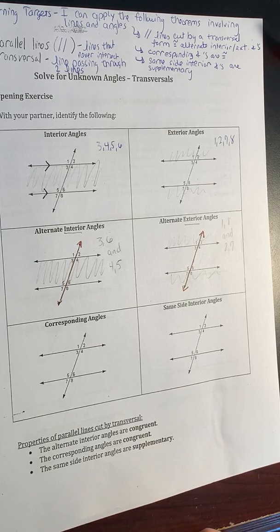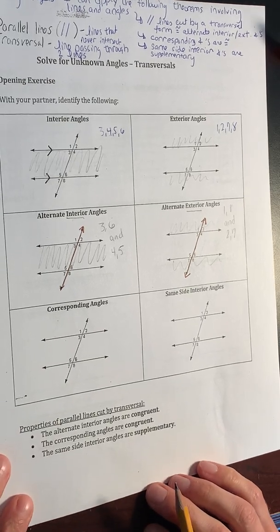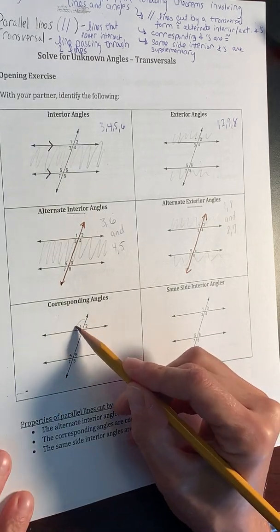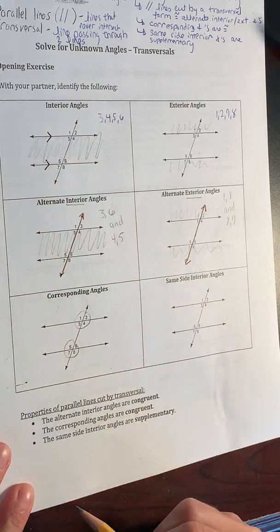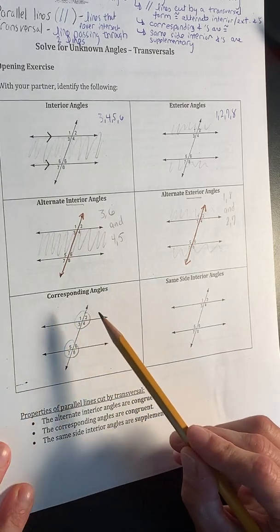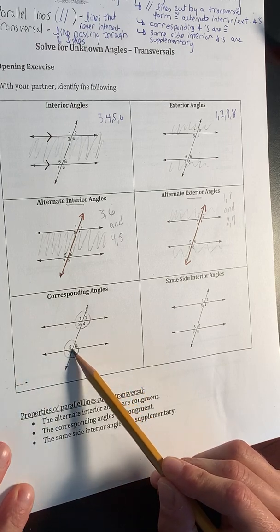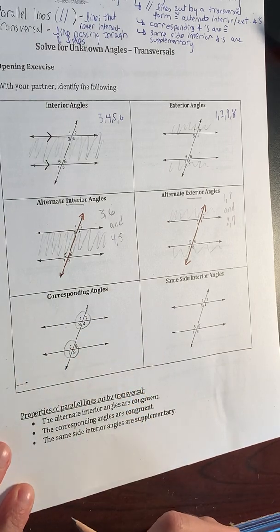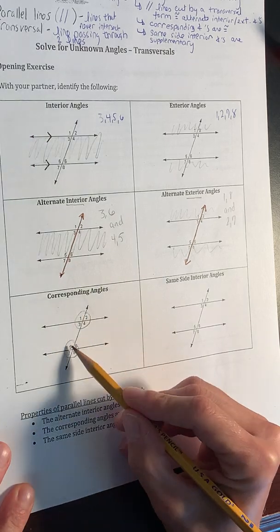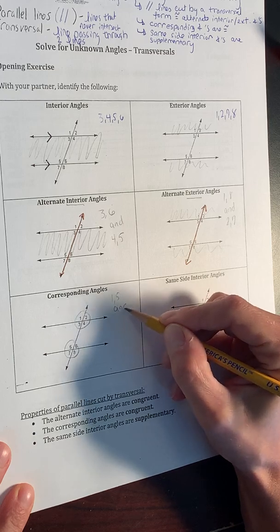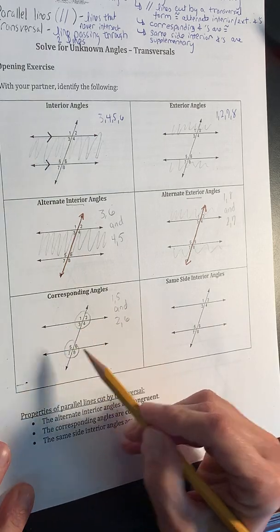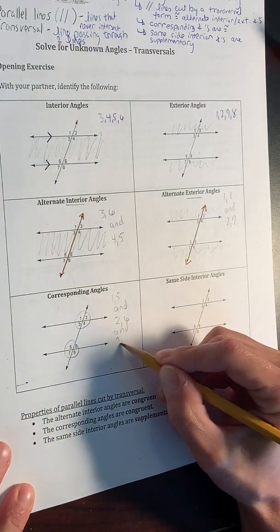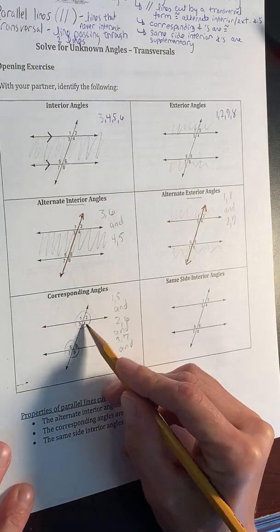Corresponding angles. The best way that I can describe corresponding angles is as follows. If you were to put a circle around the top 4 angles and put a circle around the bottom 4 angles, pick this circle up off your paper and place it on top of this circle on the bottom. Which angles would lie on top of each other or correspond with each other? 1 would land on 5, 2 would land on 6, 3 would land on 7, and 4 would land on 8.